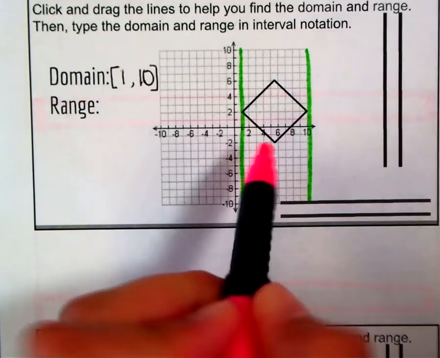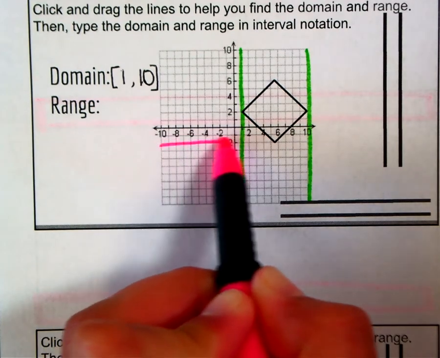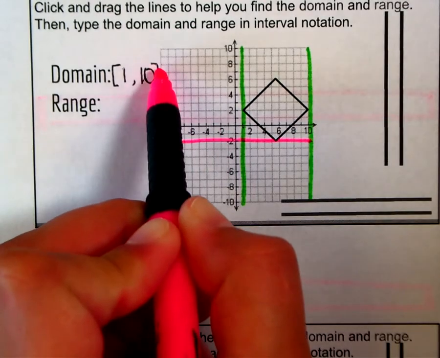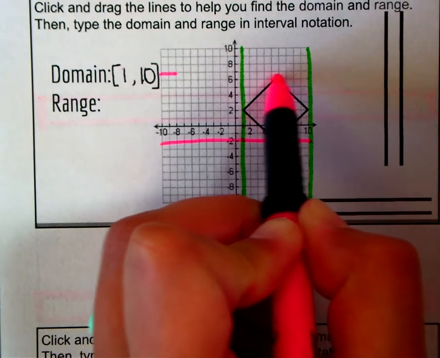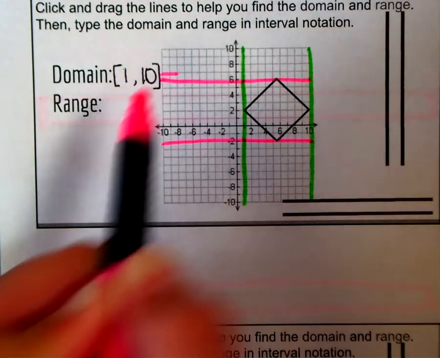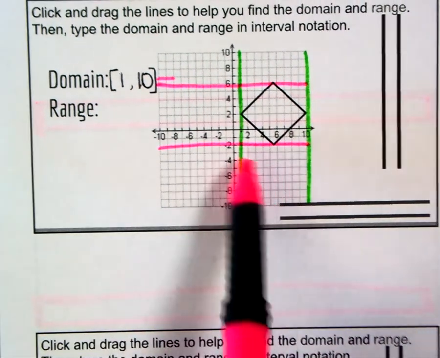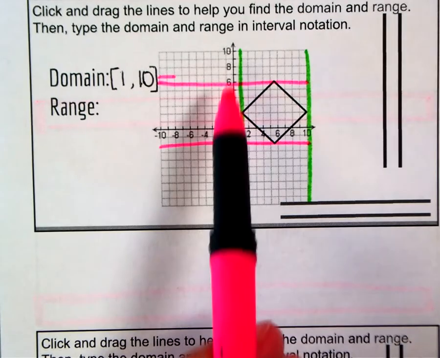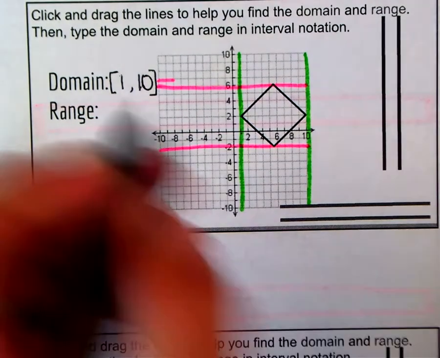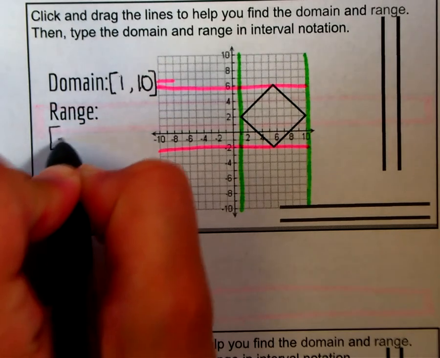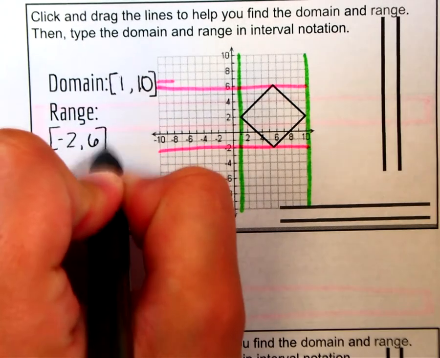And then the range, if I go bottom to top, the bottom of my function, that y value is -2. The top of my function is 6. So we'll have range from -2 until 6.